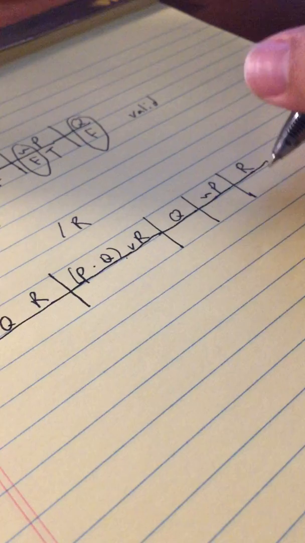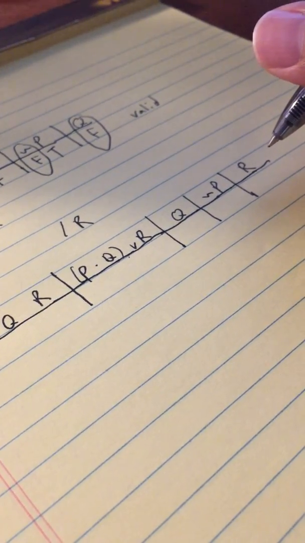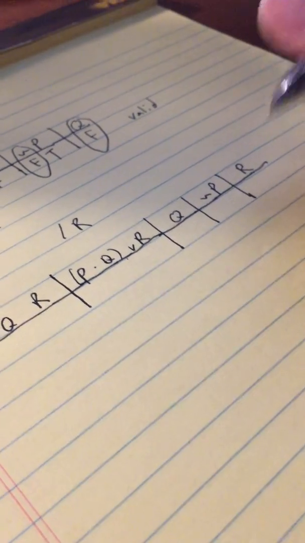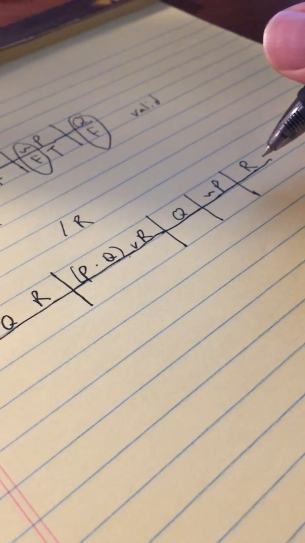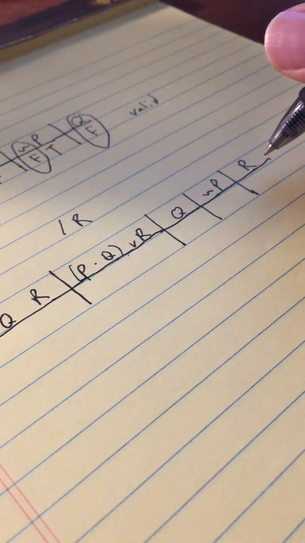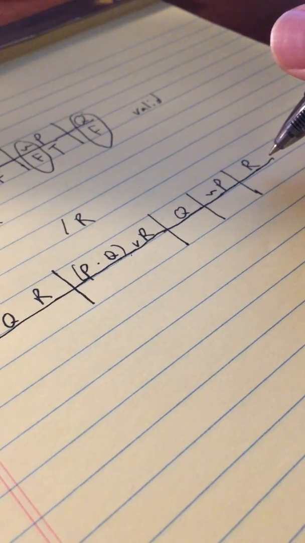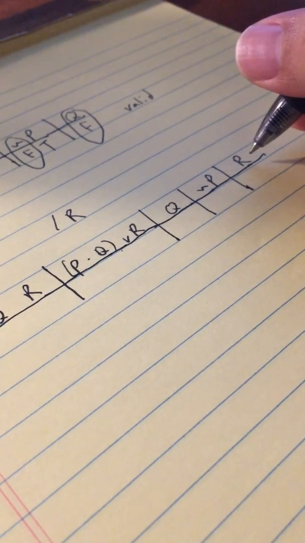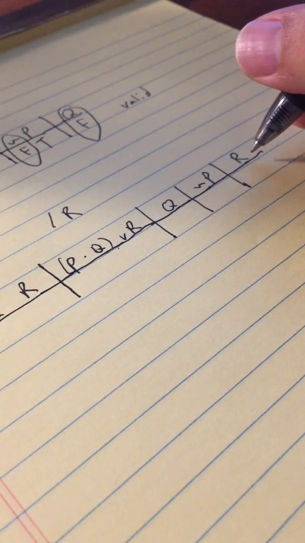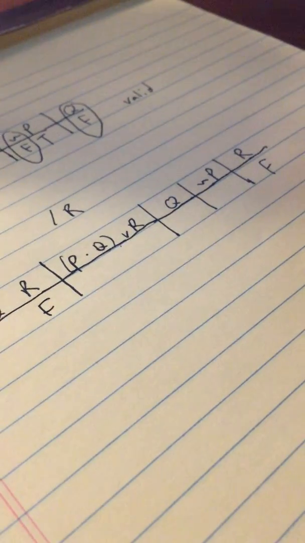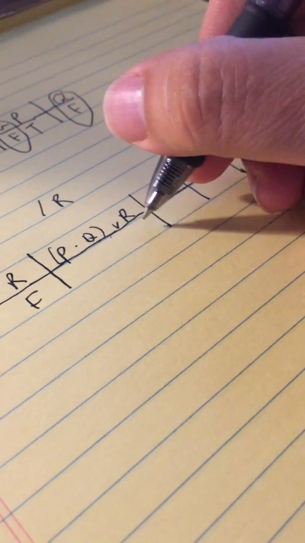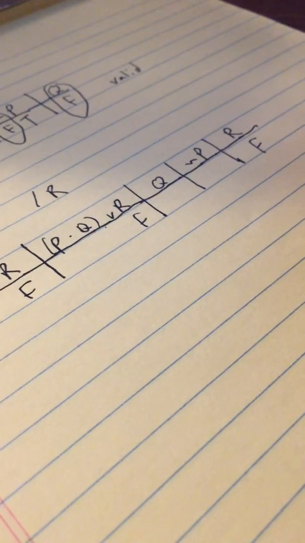I'm going to start with my conclusion because that really dictates how. Usually that's the place to start, almost always, because if it's a simple conclusion, that will really help you start setting some truth values so you can see if this can come out valid or not. So R is going to have to be false, right? I need R to be false. That's the only way my conclusion can be false. So I'll go ahead and set all the R's to false.